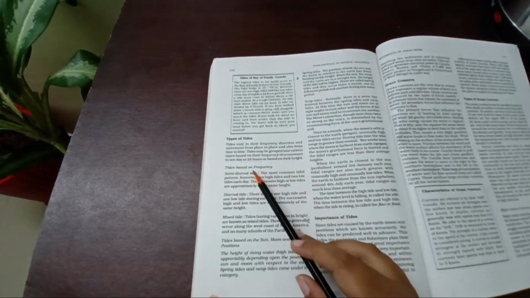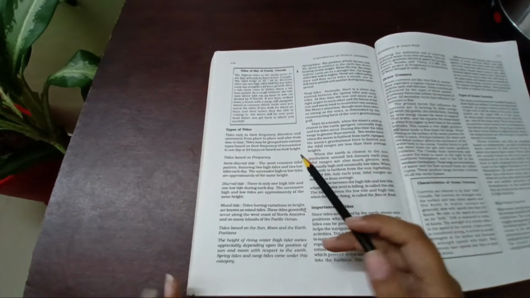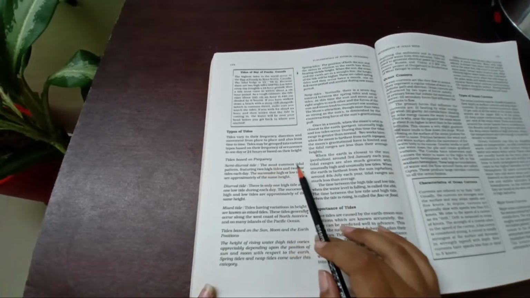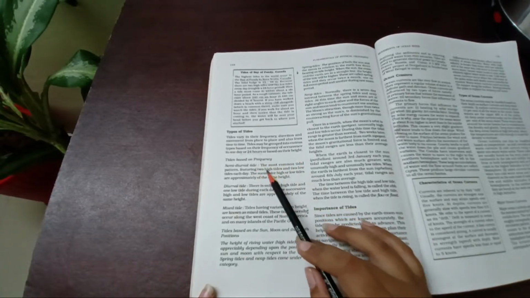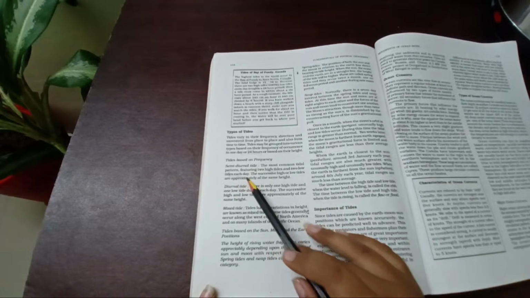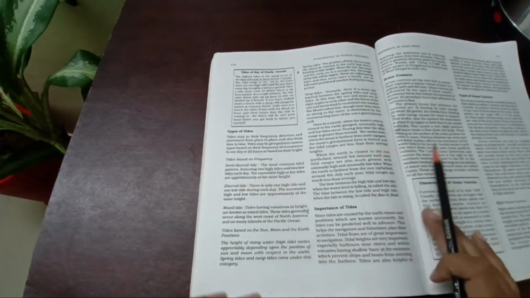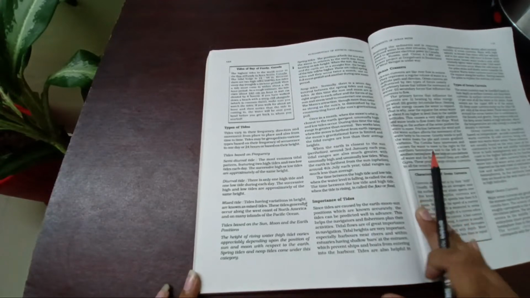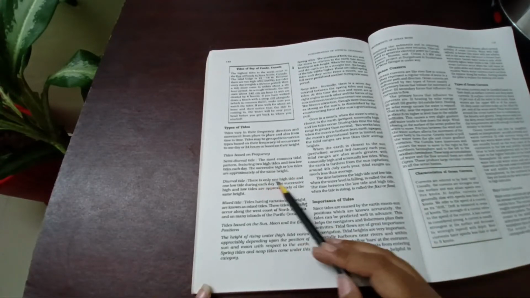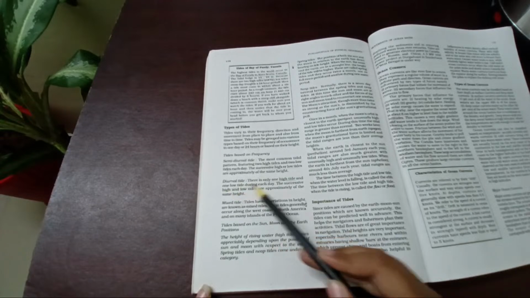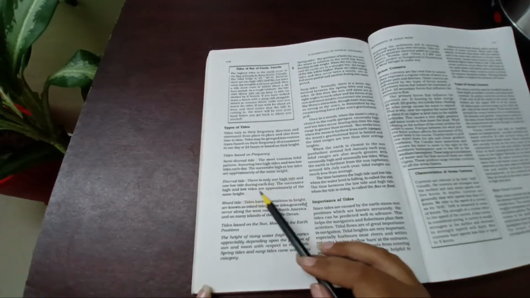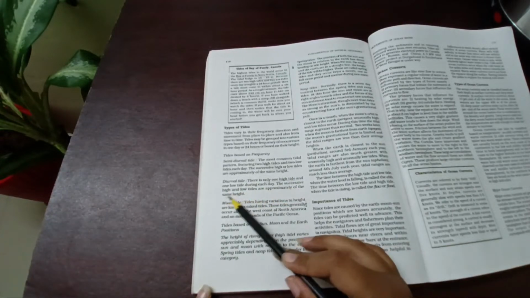Tides based on frequency. Semi-diurnal tide: the most common tidal pattern, featuring two high tides and two low tides each day. The successive high or low tides are approximately of the same height. Diurnal tide: there is only one high tide and one low tide during each day. The successive high and low tides are approximately of the same height.